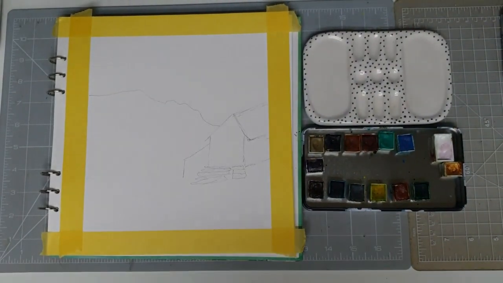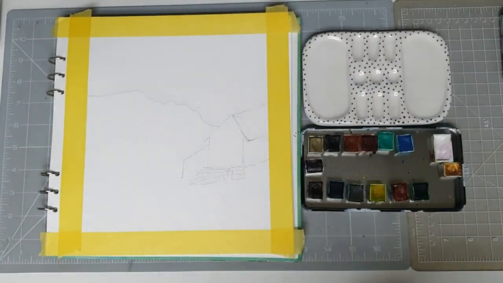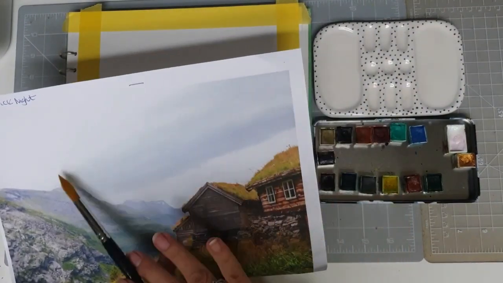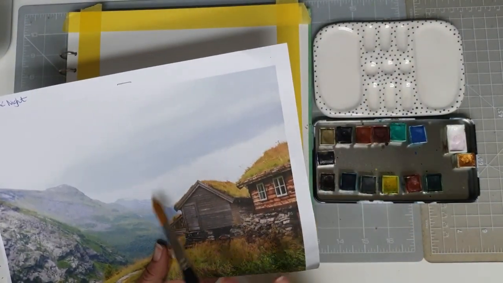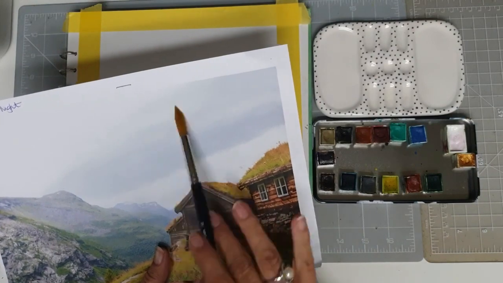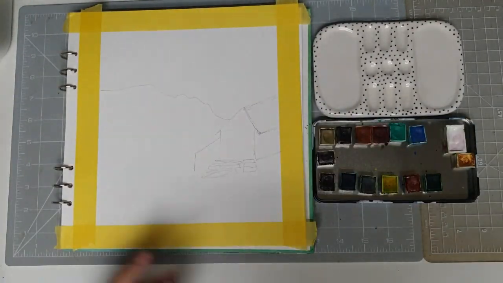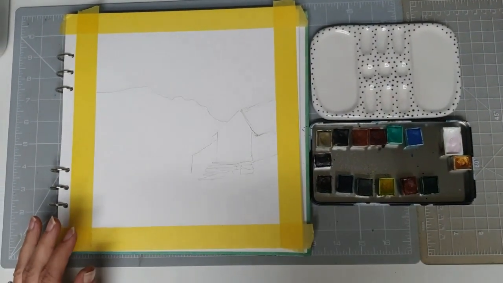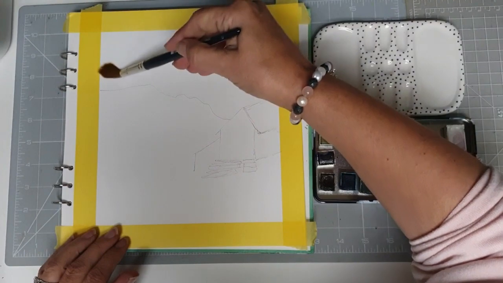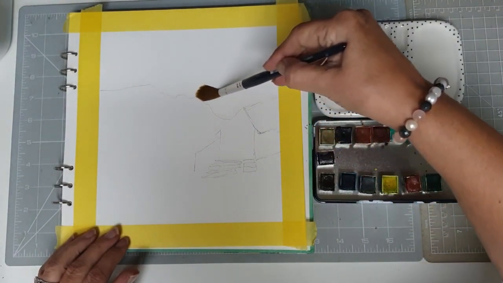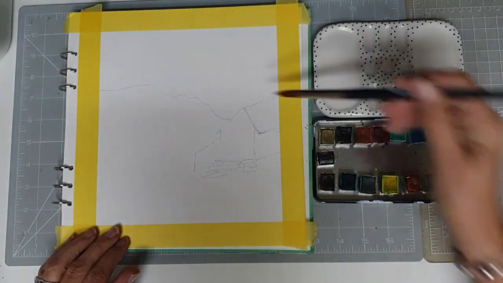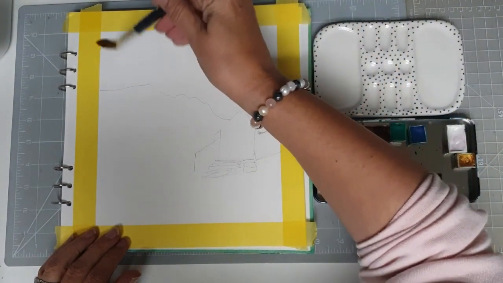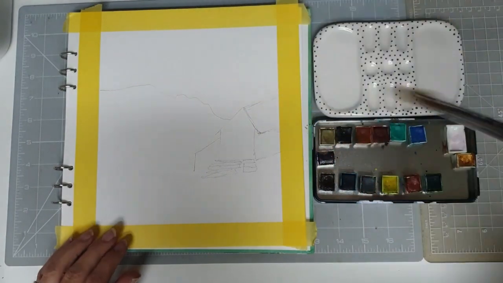So let's start with our sky. And if we look at our sky, it's kind of coming across, and it's a sort of a bluey grey going into more grey at the top there. So we will have a go at that. I think I'm going to wet my sky area. Like so.